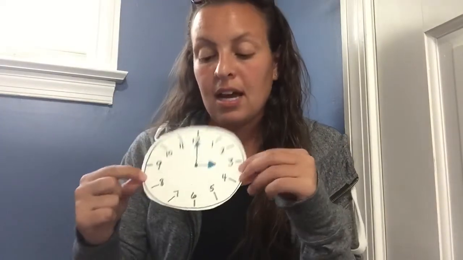Now on a clock, there are 2 arrows, and those arrows, we call them hands. We call one hand the hour hand and one hand the minute hand. So that means one arrow points to what hour it is, and the other arrow points to what minute it is. So I'm going to give you a little example of the 2 arrows that you're going to see. So over here, I have a clock with 2 arrows. One arrow is shorter and one arrow is longer.